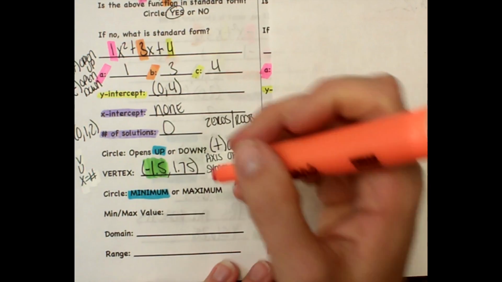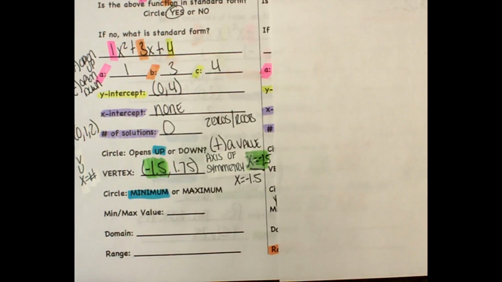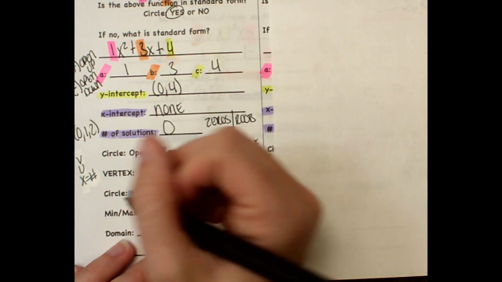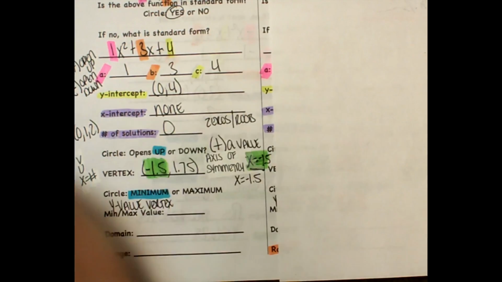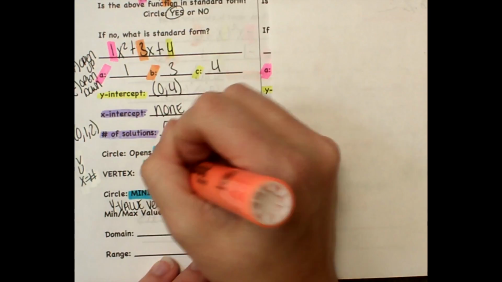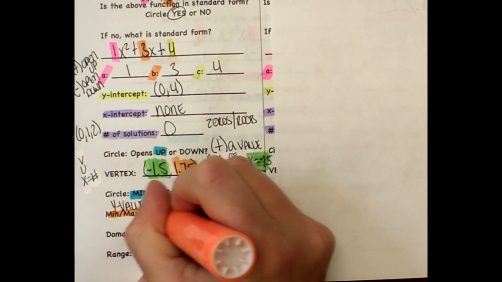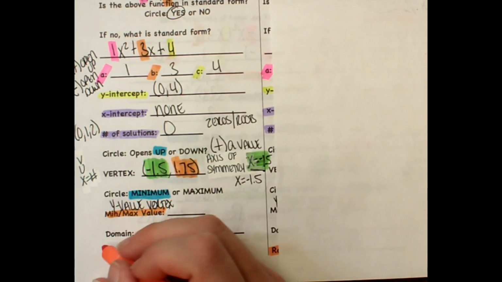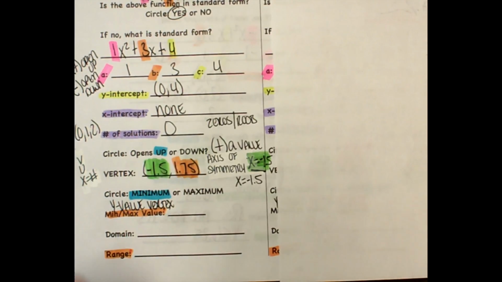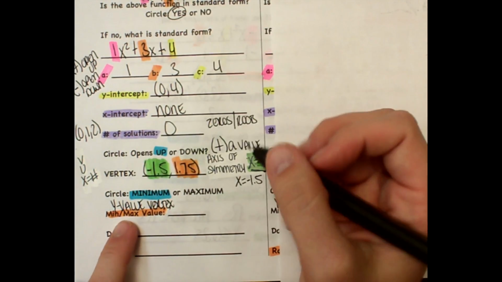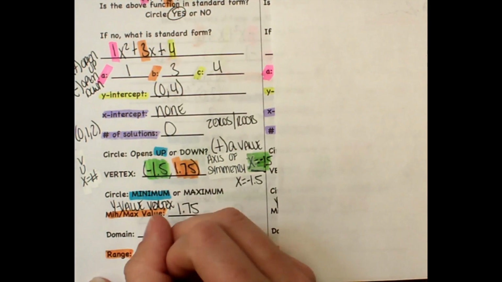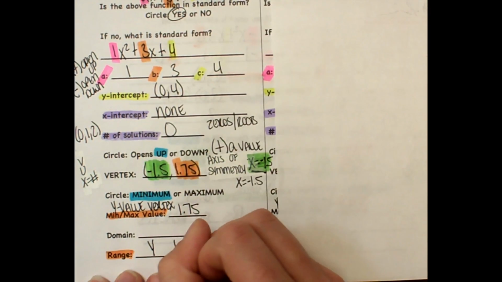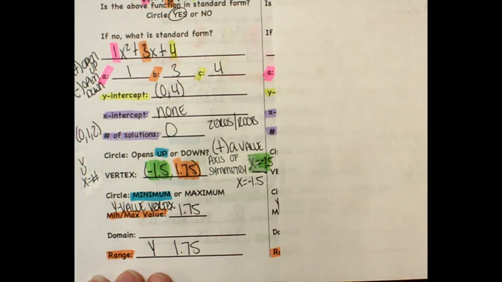So then as we continue on, we go to our min-max value. And remember from yesterday, that's the y value of the vertex. So we get it from right here. And remember, we're also going to use that number for our range. So your minimum value is going to be 1.75. And then your range, you're going to have y and then leave a space, 1.75.